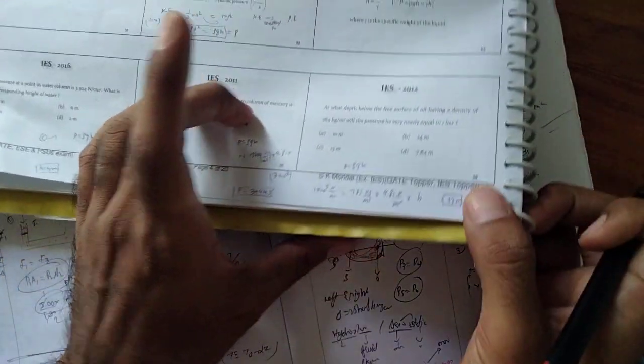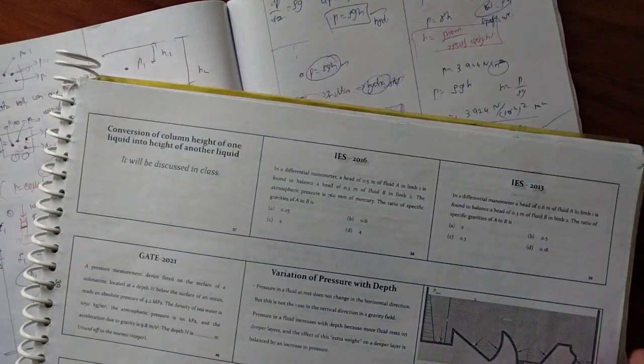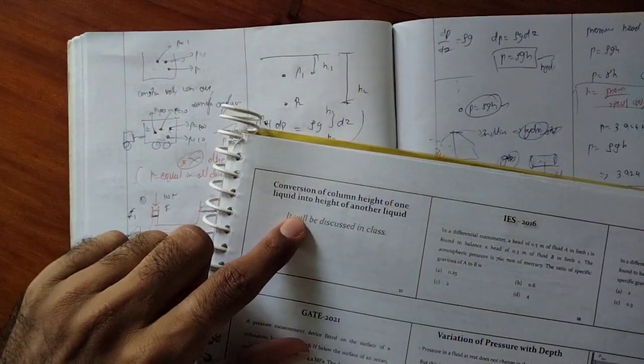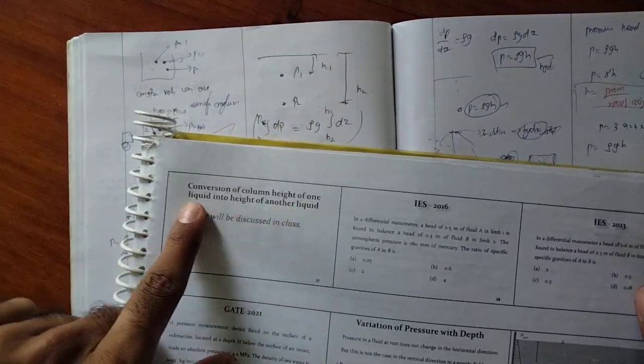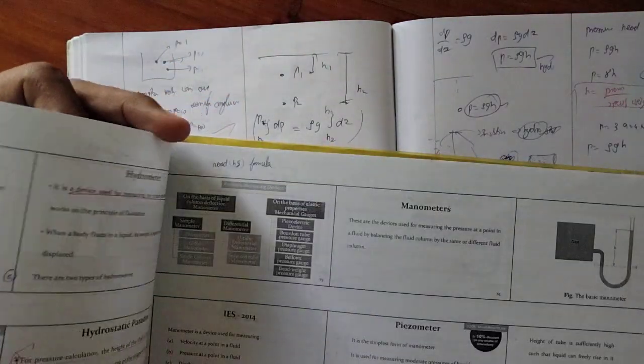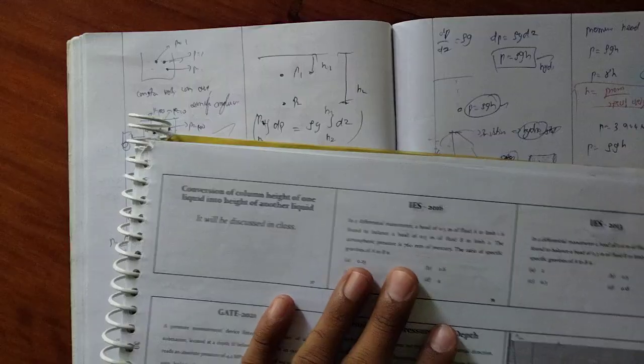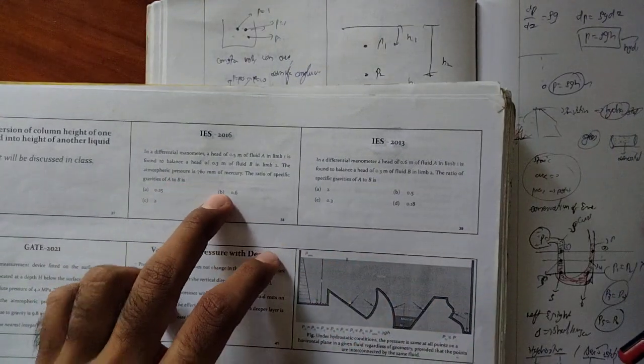Okay, we can go to the next question. This is a conversion of a column of height of one liquid into another. This is a good thing, right? We can just go to this one. If I explain this problem, we can directly go to the next thing.